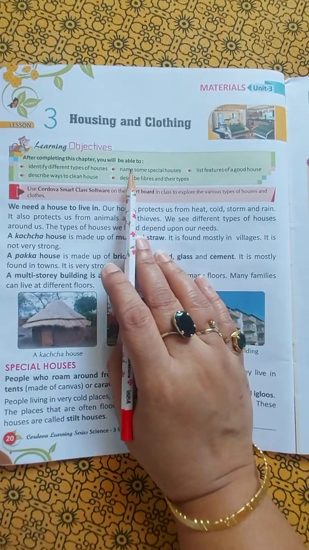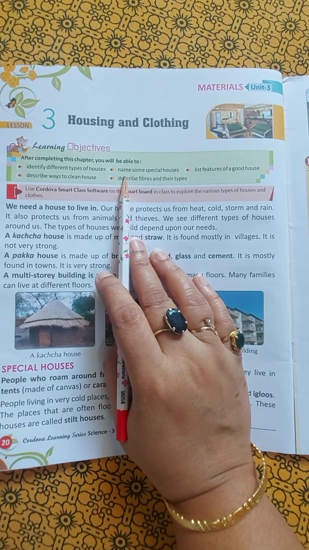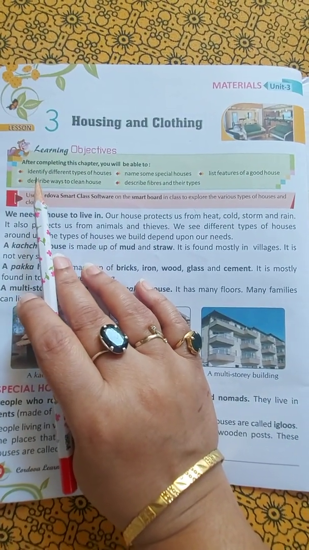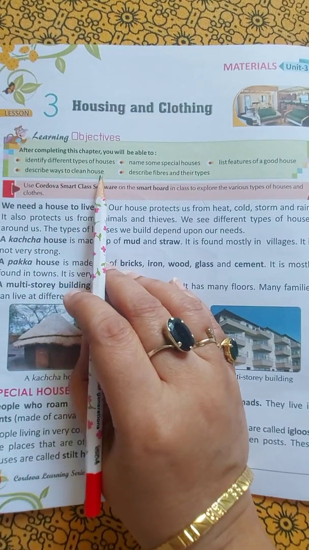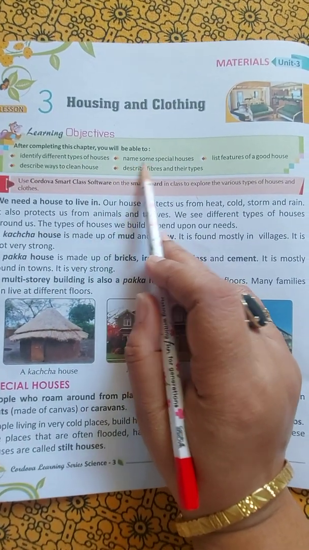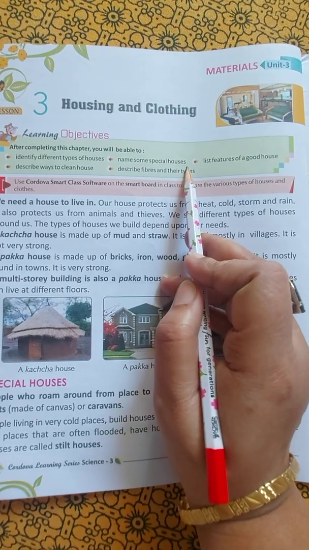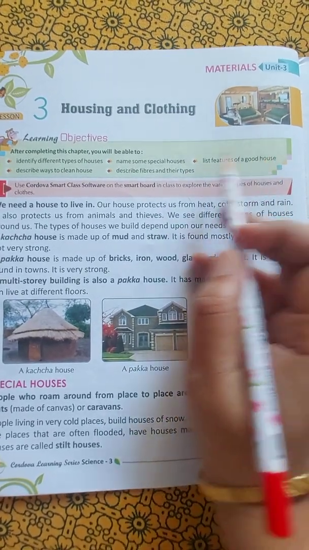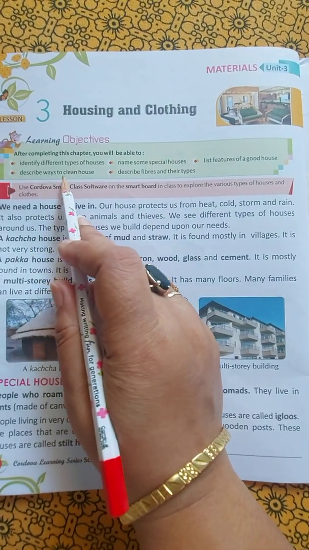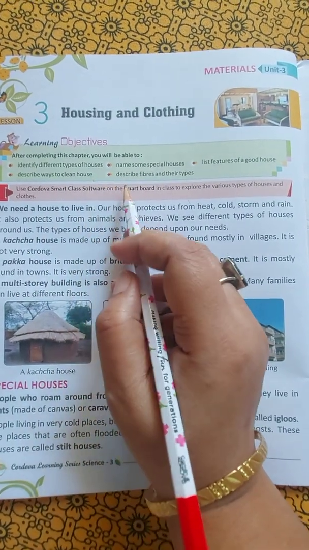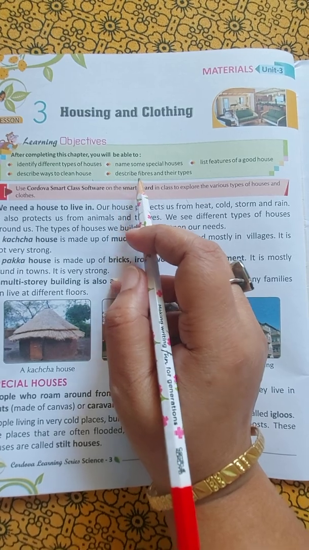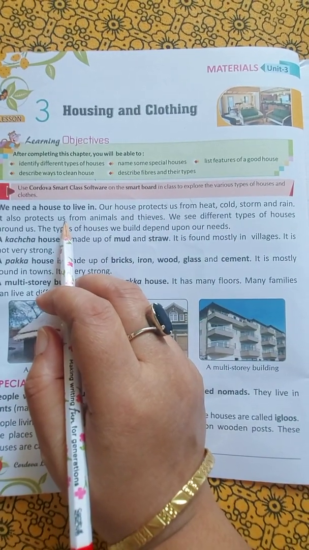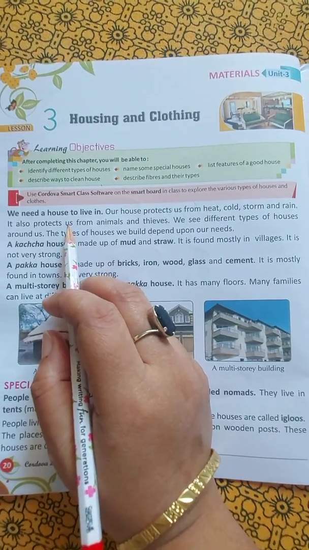Children, after finishing this lesson, you will be able to learn and identify different types of houses, names of special houses, features of a good house. You will be able to describe ways to clean a house, and you will be able to describe fibers and their types. So without wasting much time children, let's start.